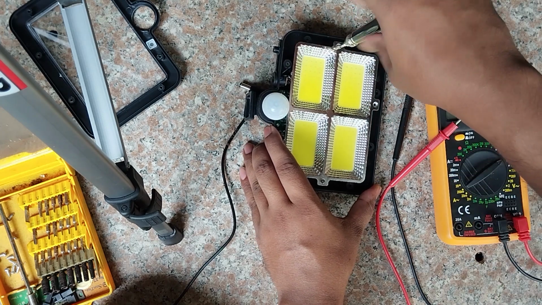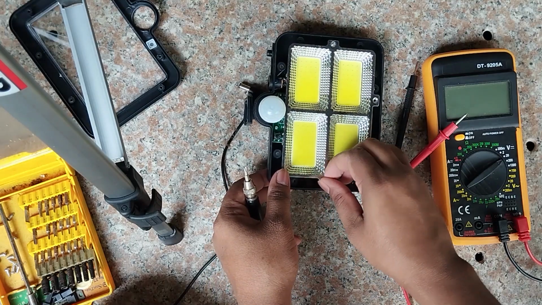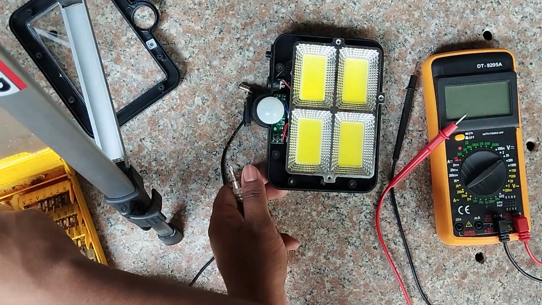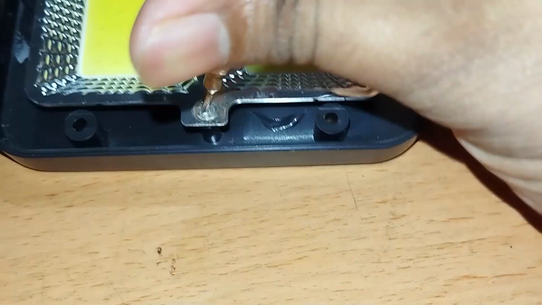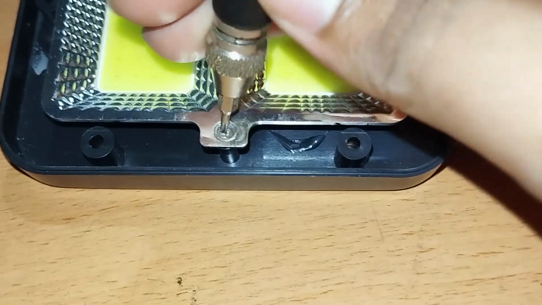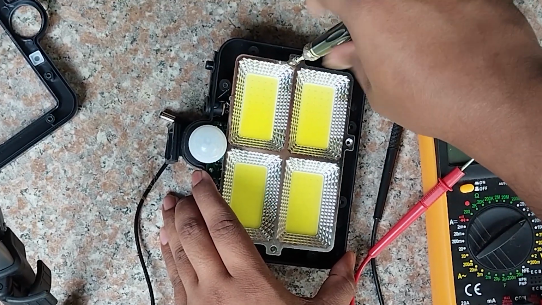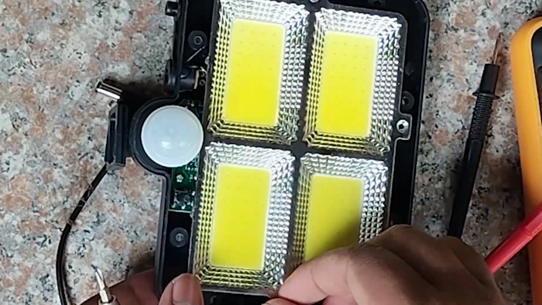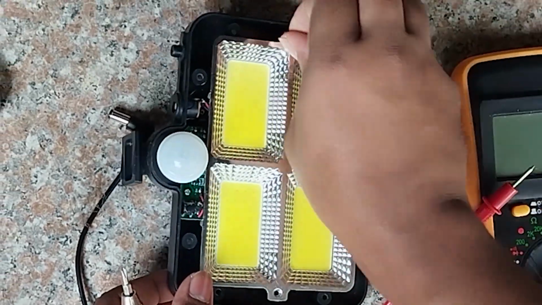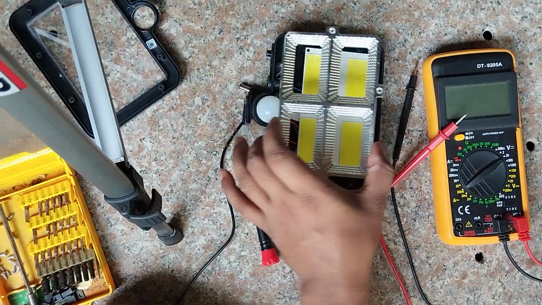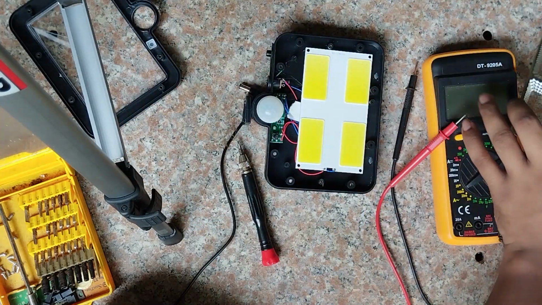main back cover and the reflector panel. The reflector panel is supposed to have 3 screws of different sizes, Phillips screws, but they have only included 2 screws. That is not enough. Then we can see the chip on board LED chips. They have 4 separate same size chips. I'm not going to assume the size.